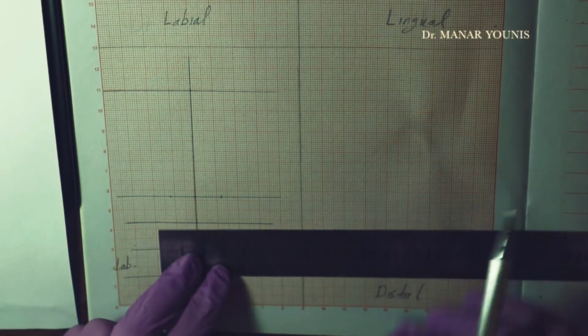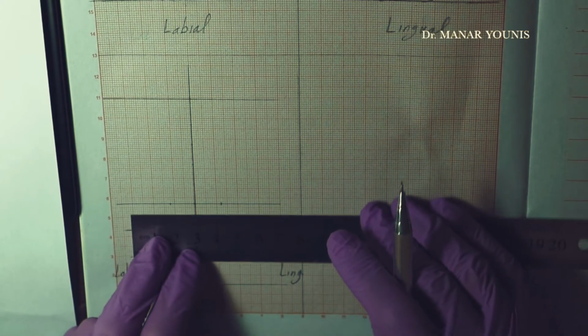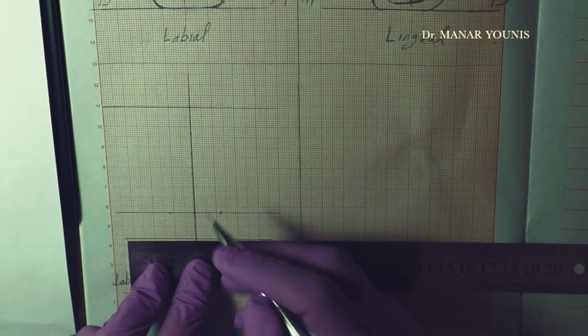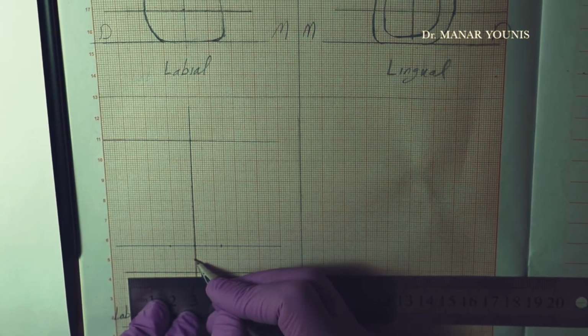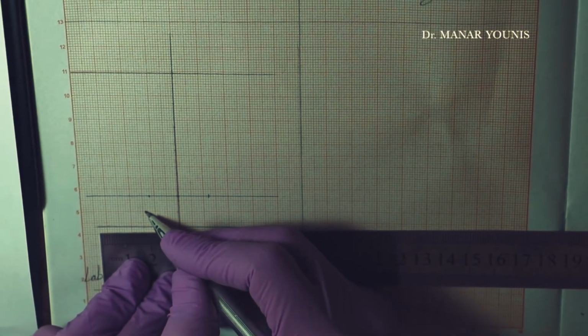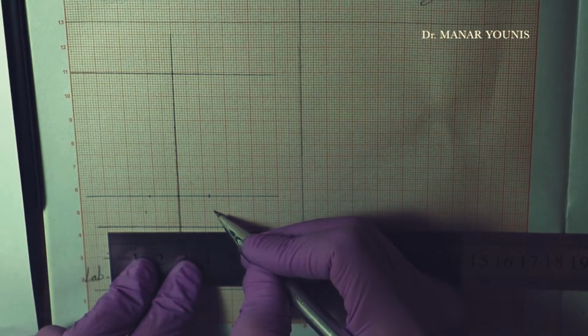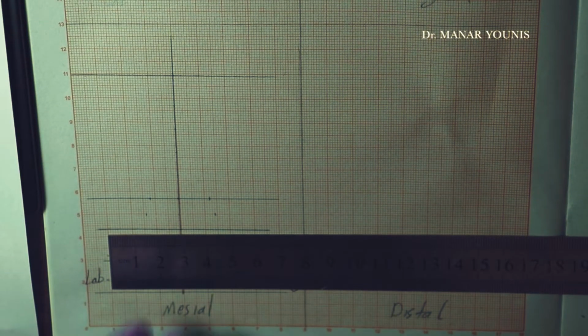I will measure 14 from the midline. In the middle of the cervical third, I will measure 14 millimeters to the labial. This is 14, and put a mark, and 14 millimeters to the lingual, and put a mark.